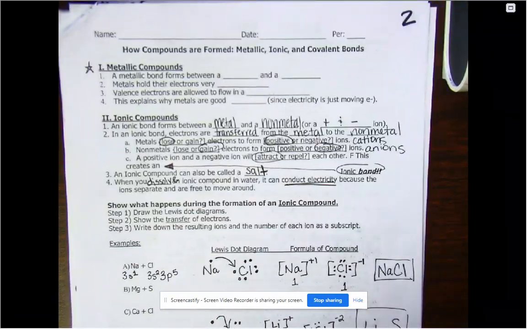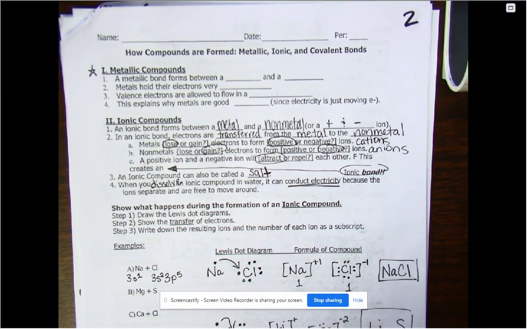So in your notes packet, if you guys can flip to page 2. Page 2.